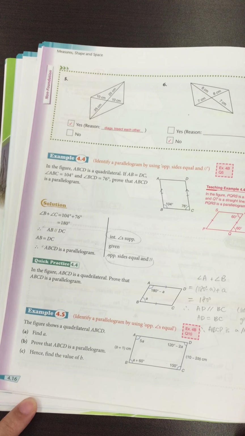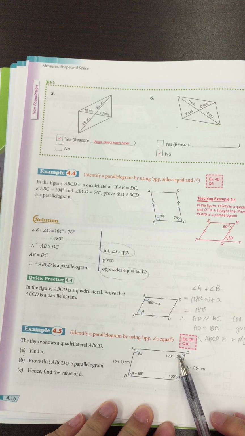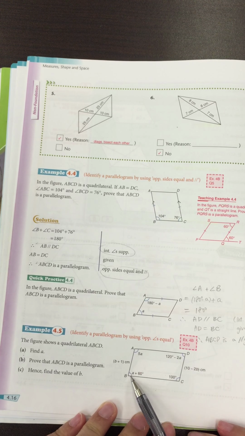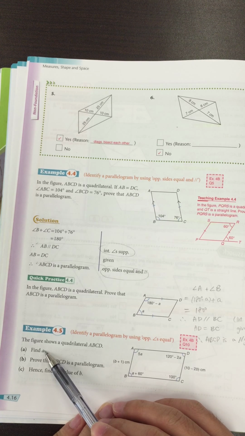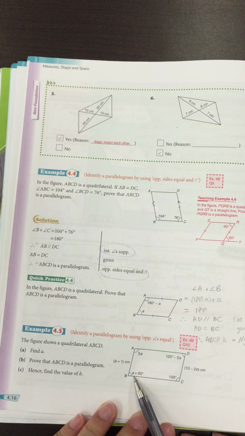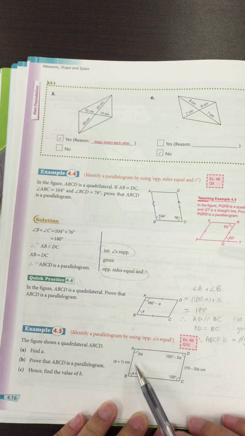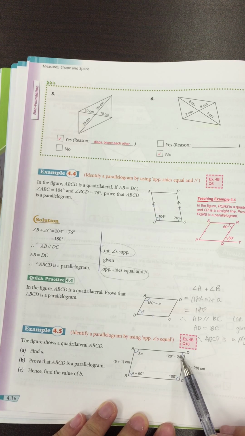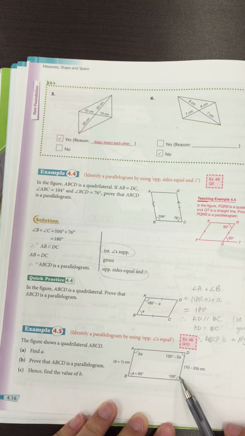Now, you have 4 angles. Do you still remember? What is the angle sum of a quadrilateral? It is 360. So, the correct way for finding the value of A should be like this. 5A plus A plus 60 plus 100 plus 120 minus 2A, the sum of them equals 360 because of the angle sum of polygon. And so you will find out the value of A.